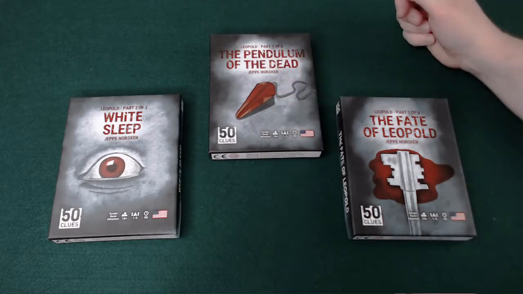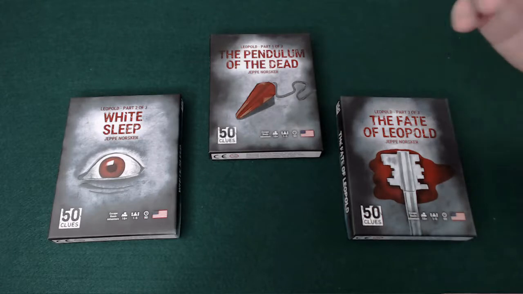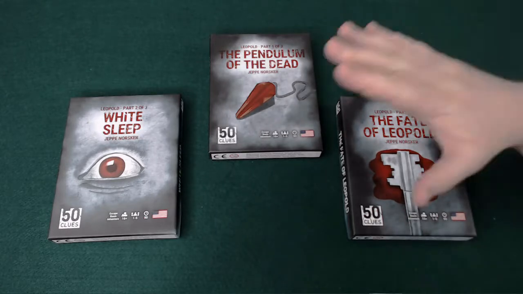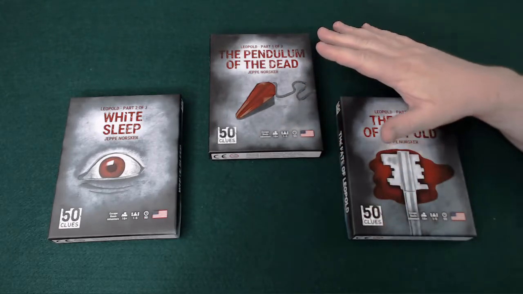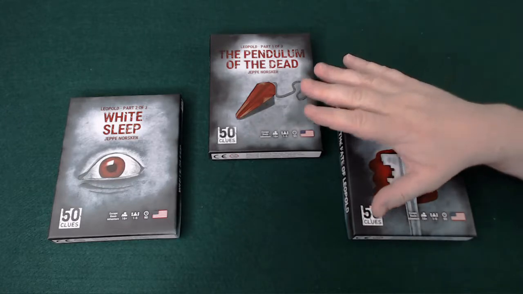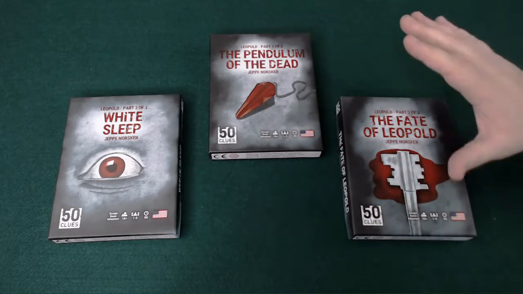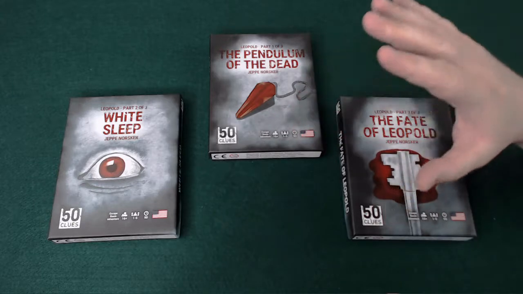It says 16 plus here because there's possession of children and there are things that happen to characters within these 3 games which are not suitable for a younger audience. So if you're under 16, please turn off now. If you're at all worried about any content or being offended, please turn off now.